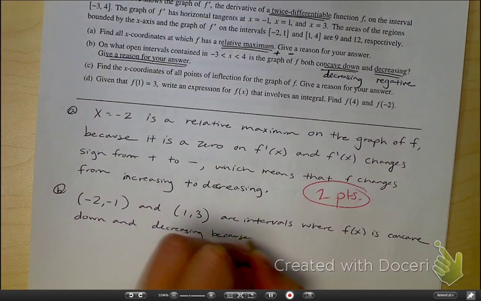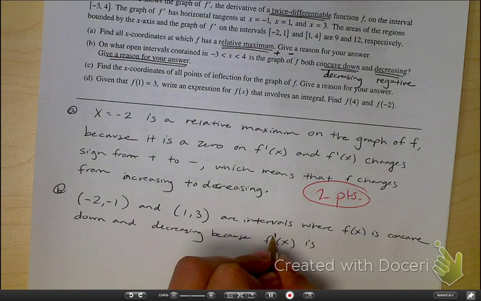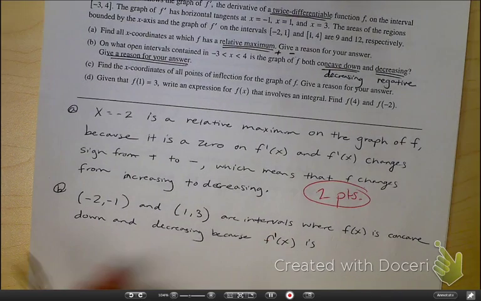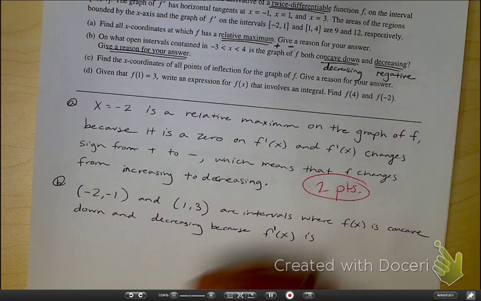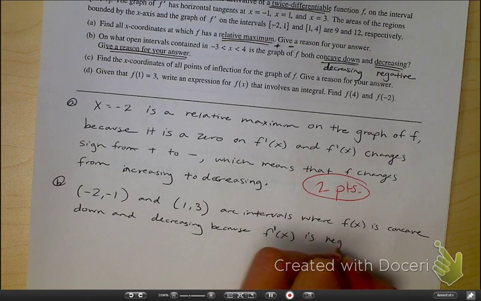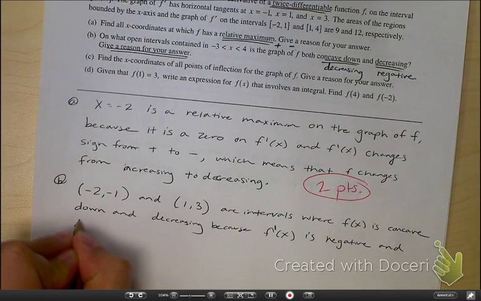because f prime of x is, and again, I'm sorry, I'm super nitpicky, but notice that my prime kind of blended into my f. Make sure that you can tell when you're writing prime versus writing just f. So f prime of x is negative and decreasing.